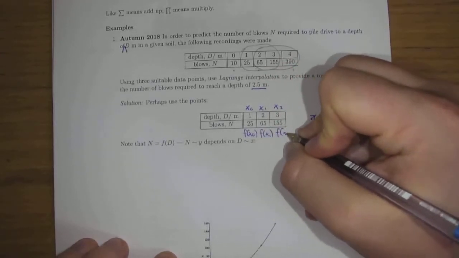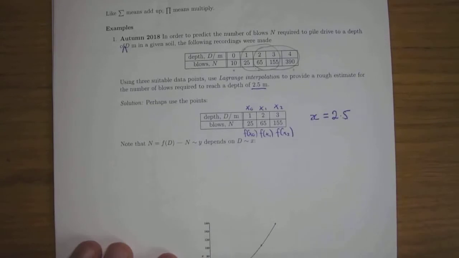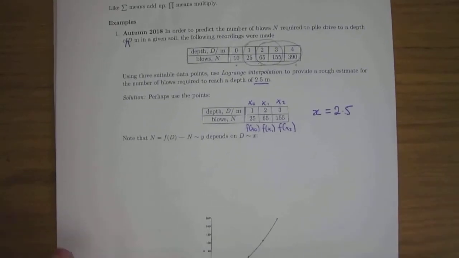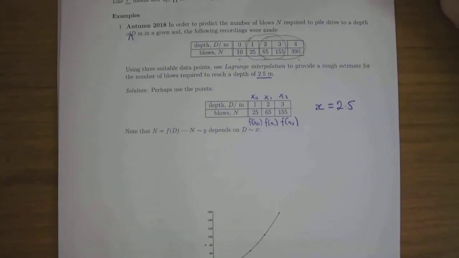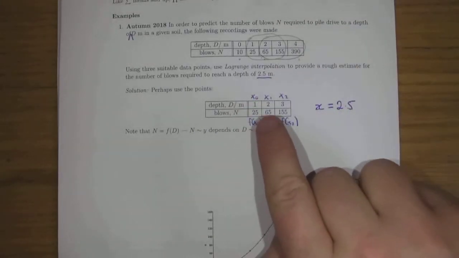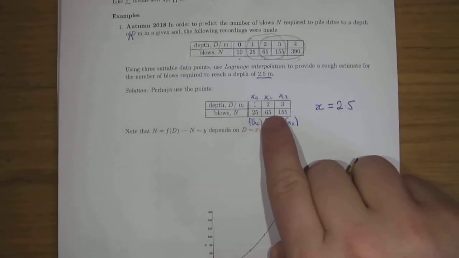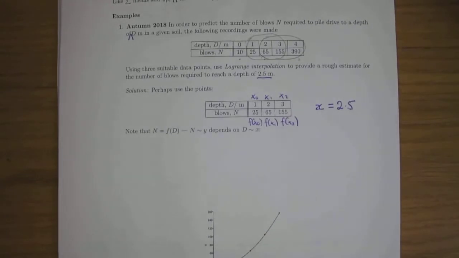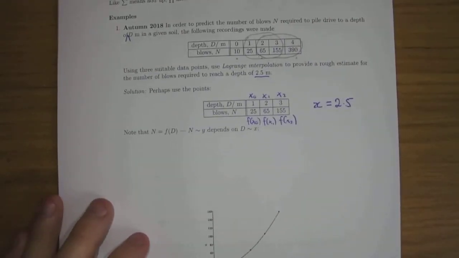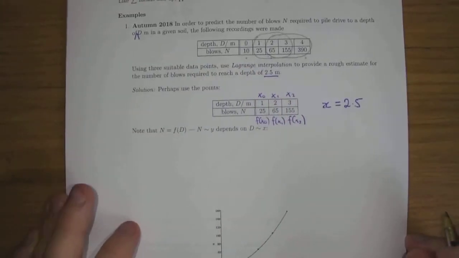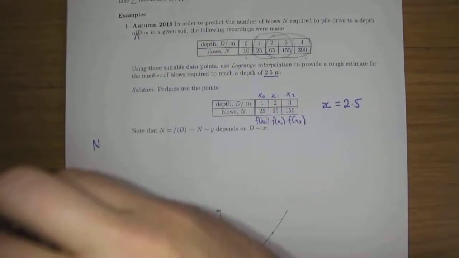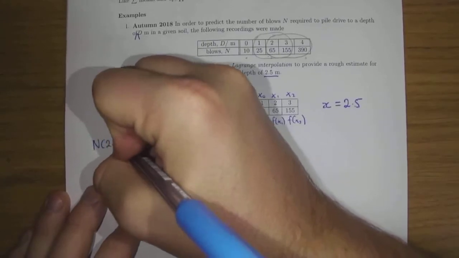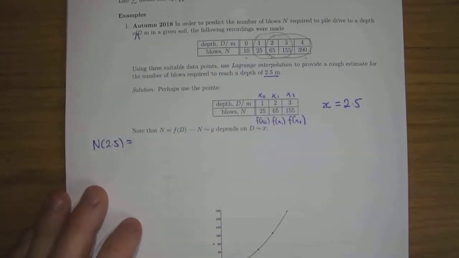Okay, so we just have to carefully use the formula on the previous page. With some weird data points the answer doesn't make sense, but we'll certainly be expecting that 2.5 gives us something between 65 and 155. If it didn't, we've either made a mistake or this method is not appropriate, but let's go. So the number of blows to get to 2.5 meters, we're going to use the formula on the previous page.